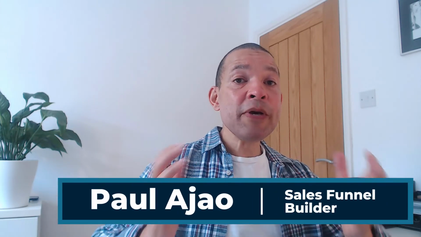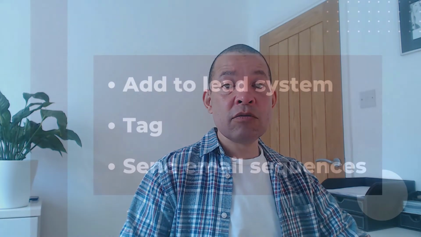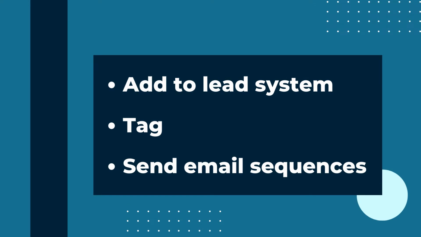But now that it has an inbuilt calendar feature, it may allow you to do away with apps such as Calendly or Acuity Scheduling. The benefit of using Kartra Calendar is that it's all built within the Kartra system. So it's very easy to add emails into your lead system. It's very easy to tag them. You can even follow up with people who have had a meeting with you via a sequence of emails.